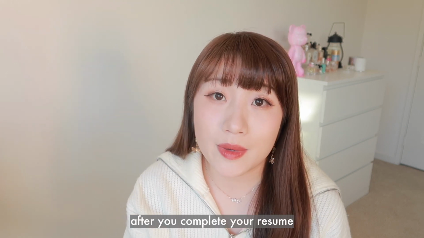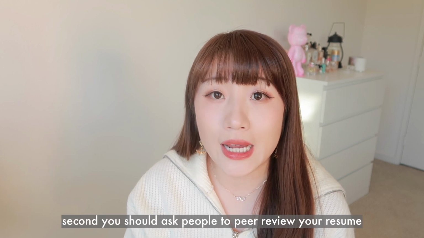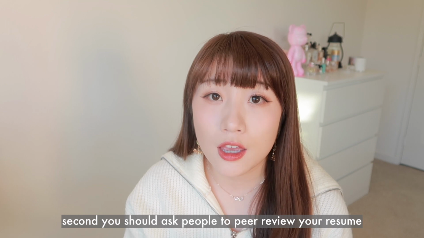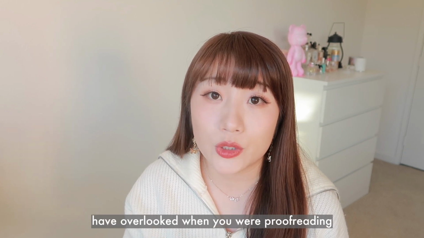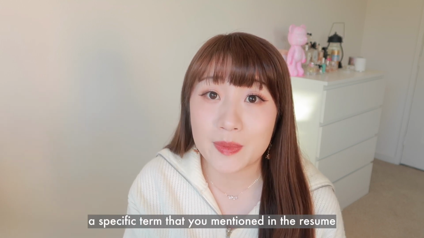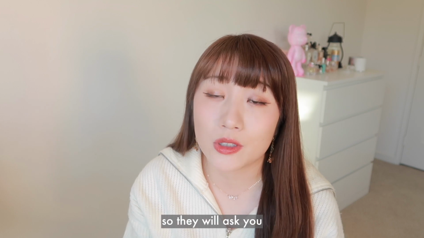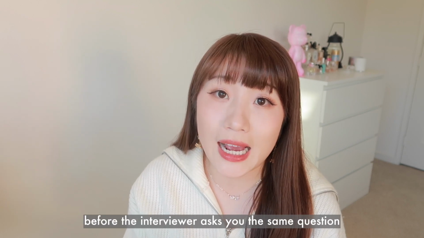After you complete your resume, first, you should proofread your resume on your own. Second, you should ask people to peer review your resume, because your friends and family may notice mistakes that you may have overlooked when you were proofreading. It's actually a good thing because they might not know a specific term that you mentioned in the resume, so they will ask you. So you can practice how to answer that question before the interviewer asks you the same question.